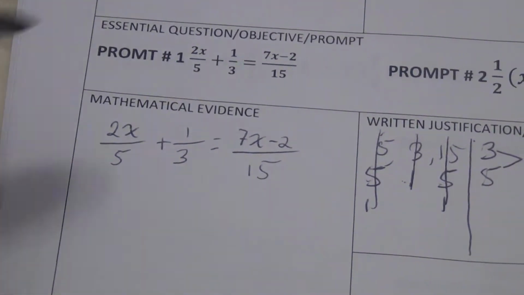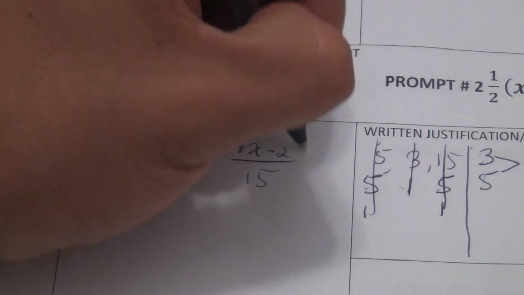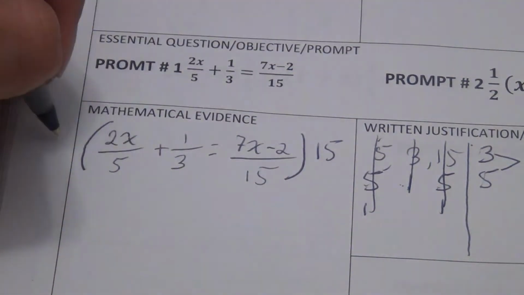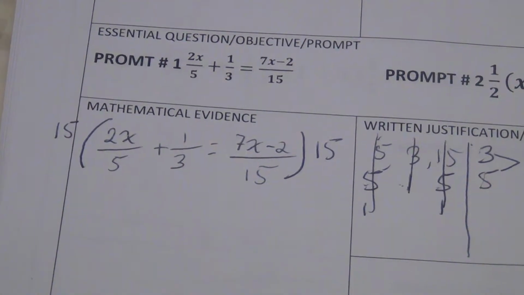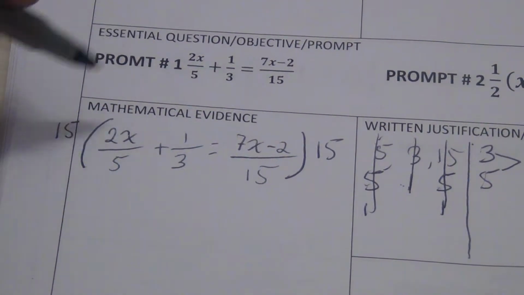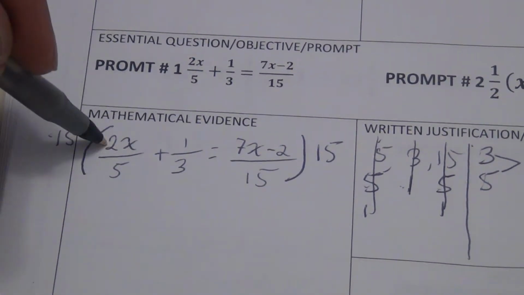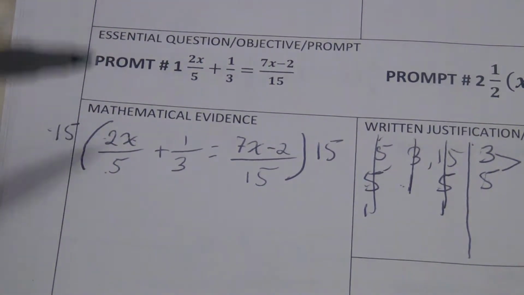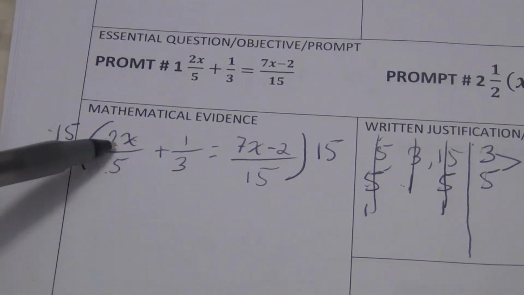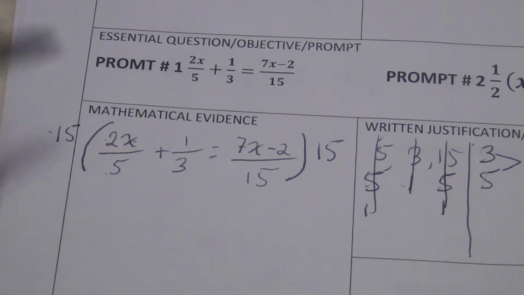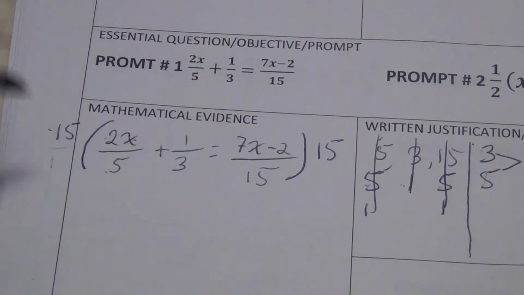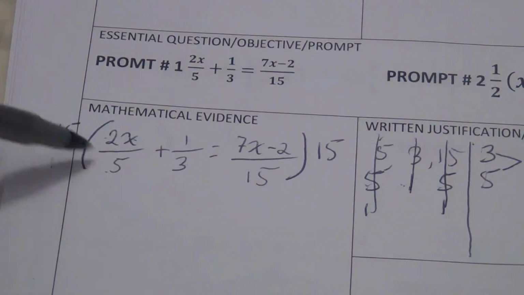So what am I going to do with that common denominator? I'm going to multiply the whole equation by that common denominator. So let's see now. 15 times 2x divided by 5, right? That's how you read it. Or if you want to put a 1 under, you could do 15 times 2x and 1 times 5.